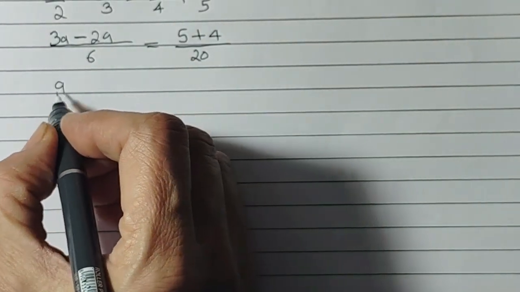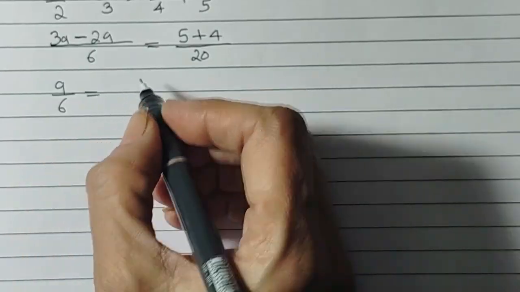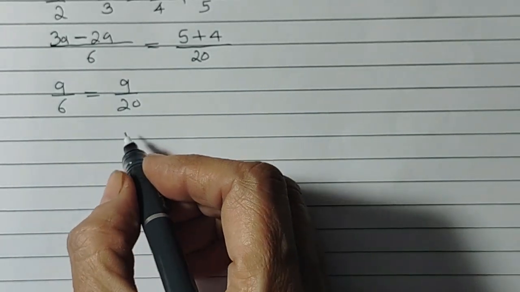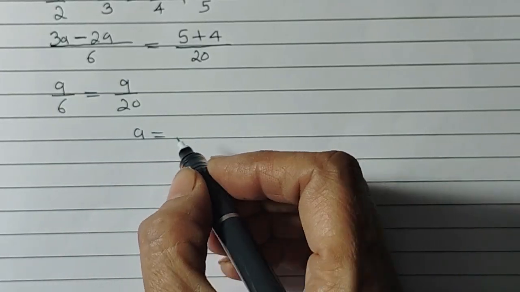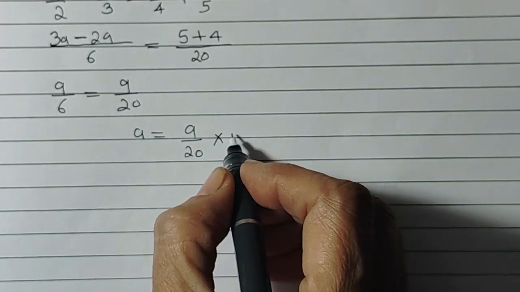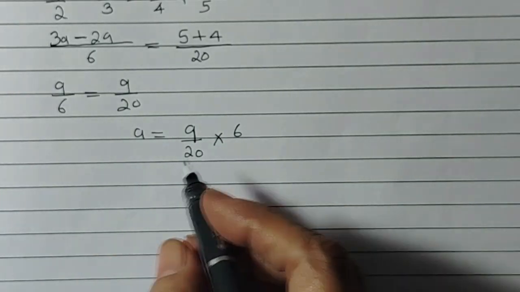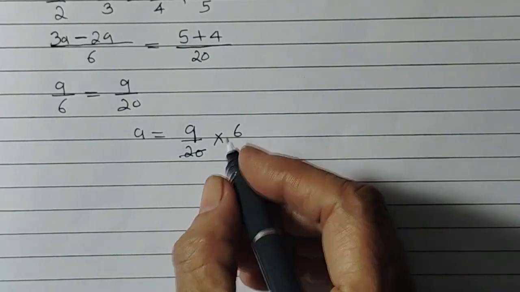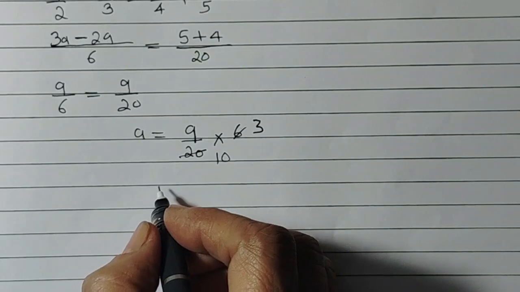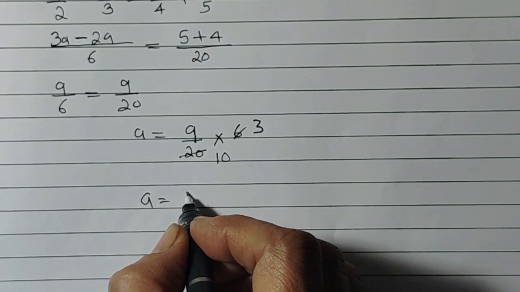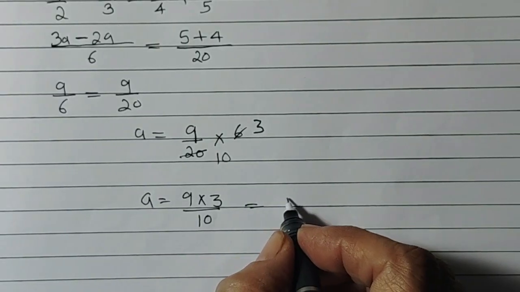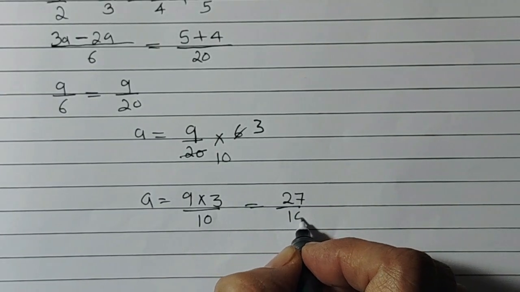Now a/6 is equal to 9/20. Now it becomes a = 9/20 times 6. We'll cancel it. It is 10. It is 3. Now a becomes 9 times 3 over 10, which is equal to 27/10.